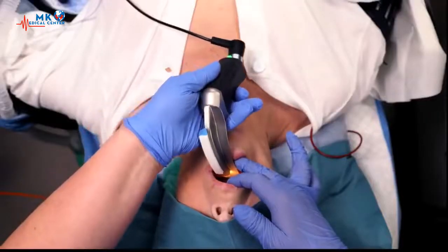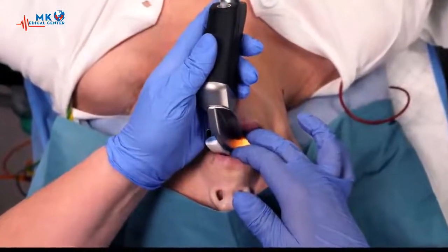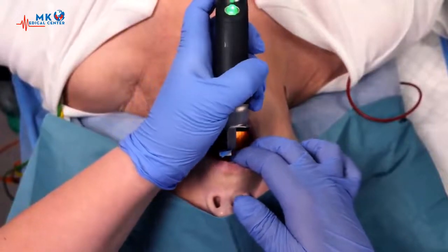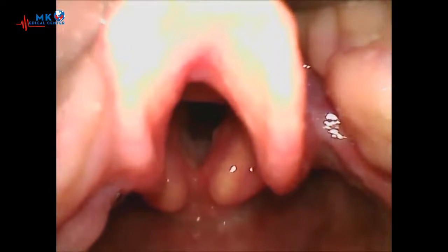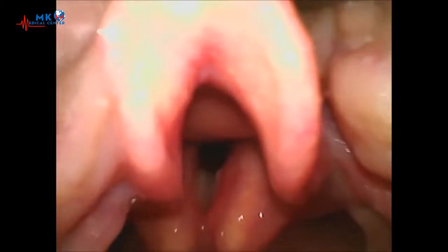Insert the blade in the right side of the mouth, carefully pushing the tongue aside. The aim is to create an unobstructed line of sight to the larynx by pushing the tongue to the left and lifting the epiglottis, exposing the vocal cords. This requires precision, not brute force.